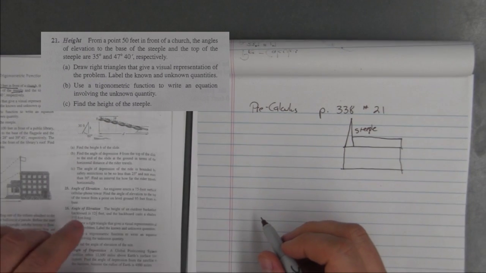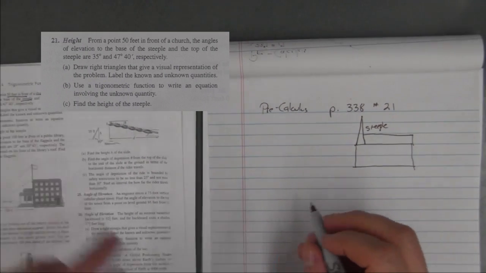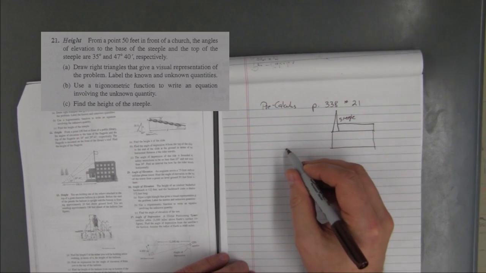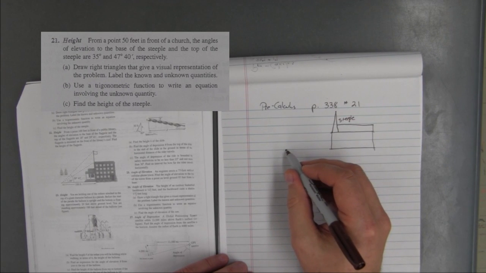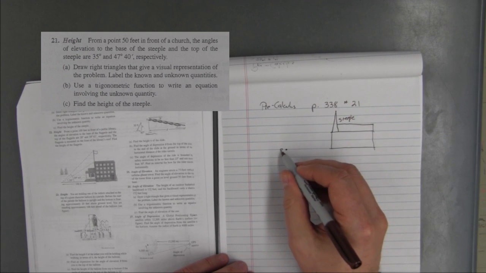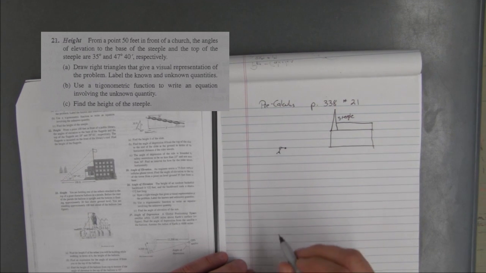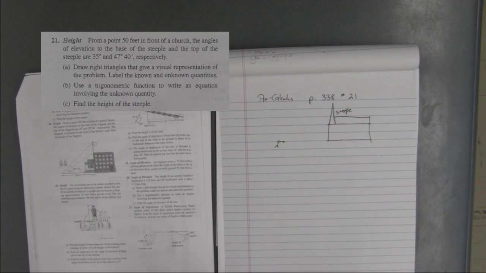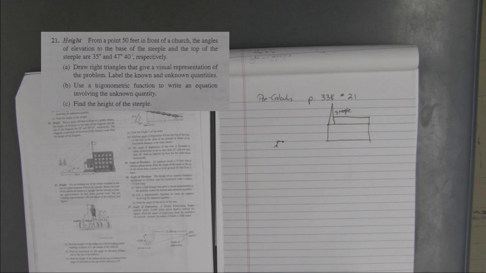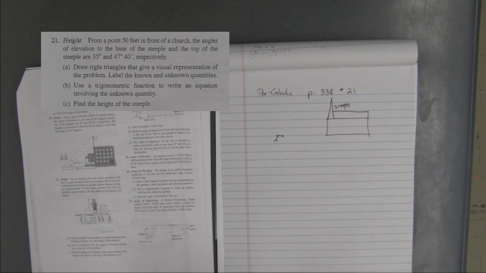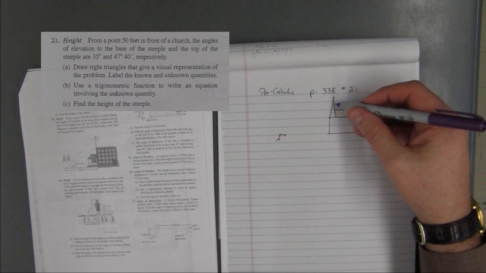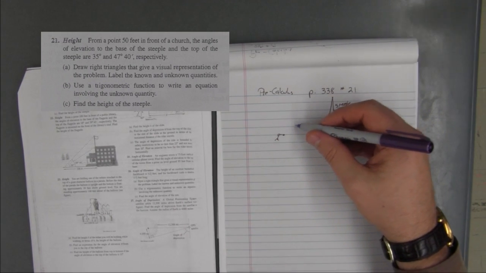And we're standing, it says, 50 feet in front of the church. So we're standing over here somewhere. This is us. Let's just have ourselves be a dot, because it really is about our point of view. All right, now let's put some numbers on here. So we've drawn a picture. And always the question is, where is the right angle? We're interested in the top of the steeple and the bottom of the steeple. So we probably have our right triangle right here like this.